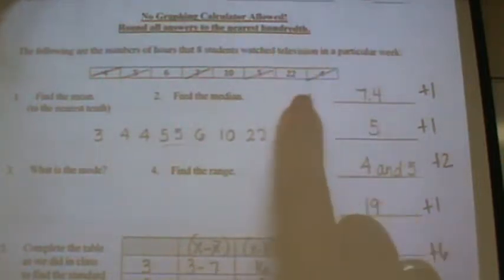The average, and it says here round to the nearest hundredth, but on your test tomorrow I'm going to have you round. It's easier to round to the nearest tenth. So tomorrow I'm going to have you round to the nearest tenth. You add these up and divide by 8. You get 7.4. The median is the middle number.